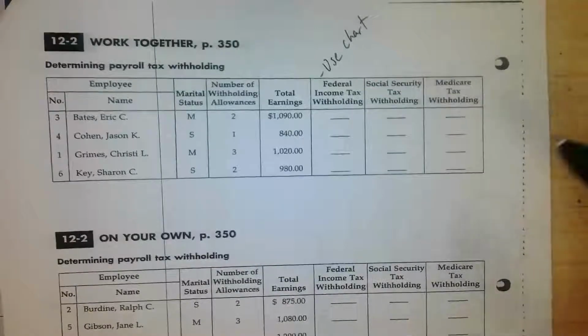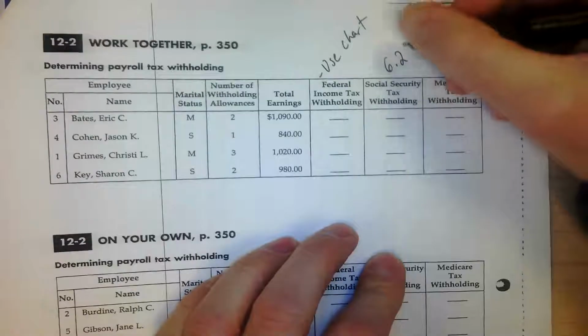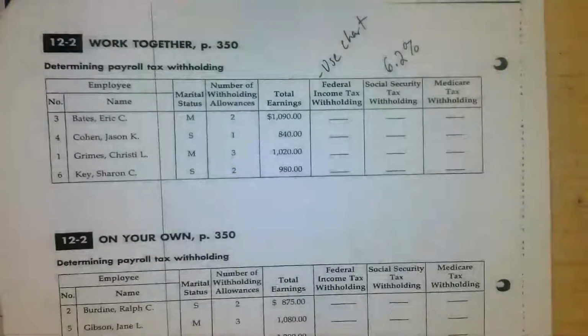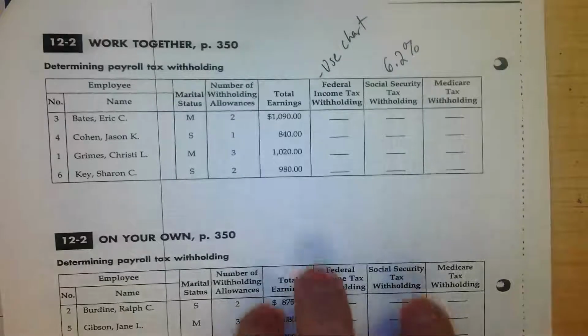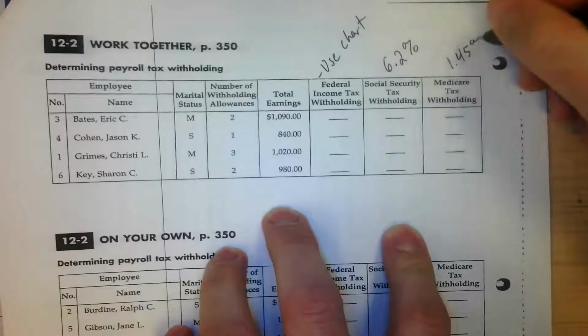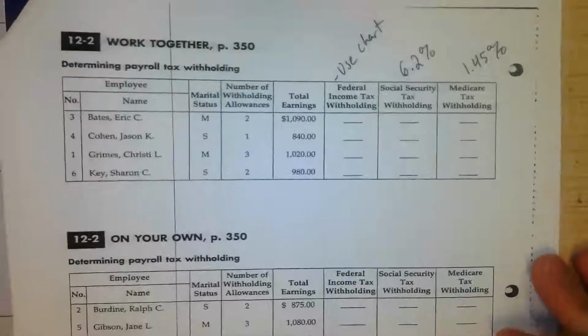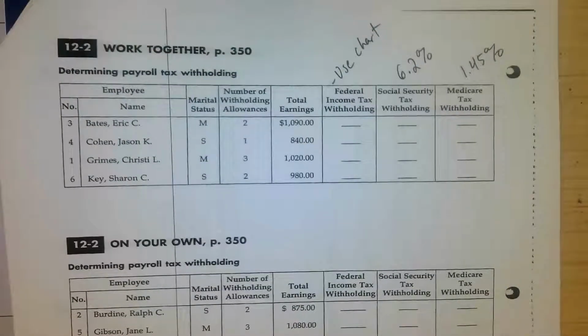Social Security tax withholding is 6.2%. And Medicare, 1.45%. So if you use those keys, you'll be able to quickly and easily figure out how much money these people need to withhold.